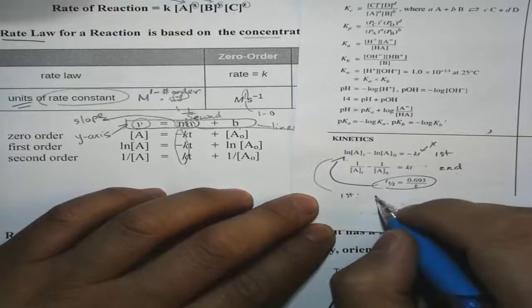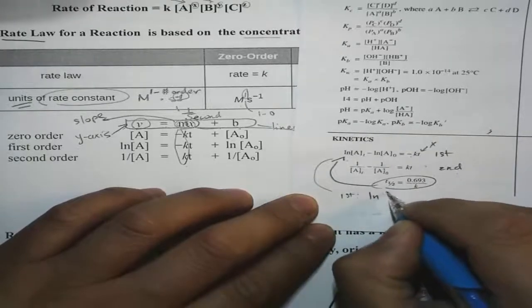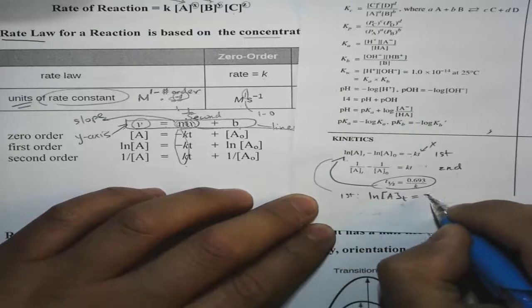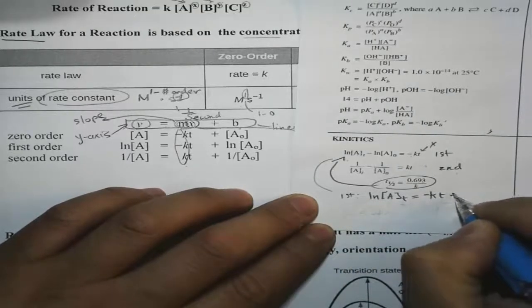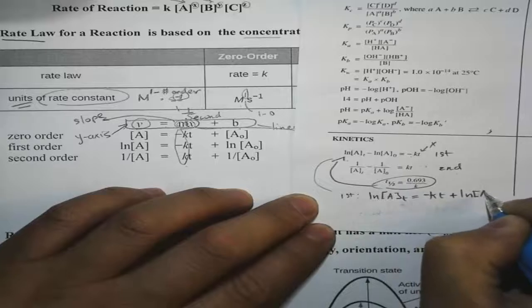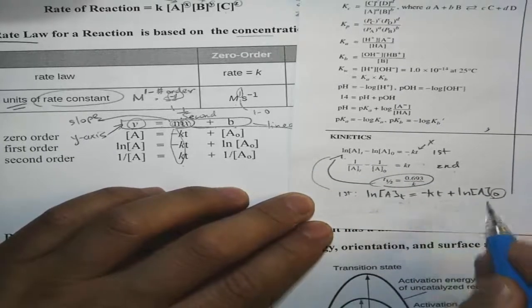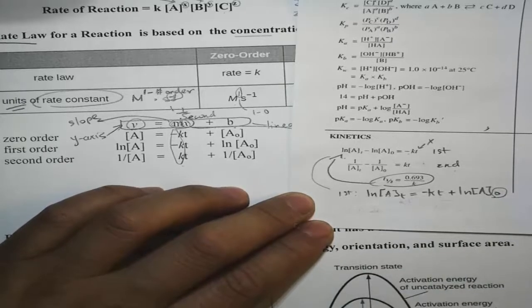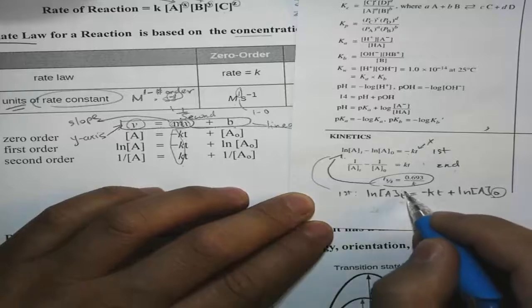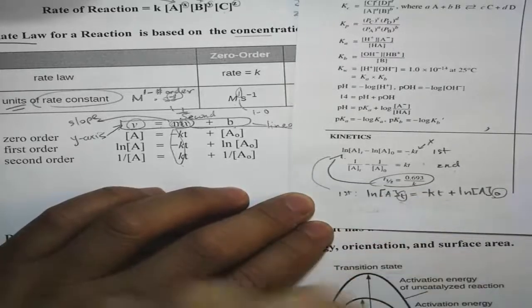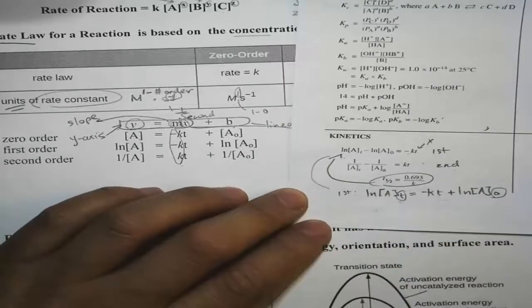So what we have here is, of course, going to be natural log of [A]t equal to negative kt plus natural log of the concentration of A at 0. That 0 right there happens to be at 0 seconds, or the initial concentration. Where t, notice we don't use the term f, that's because it's final, t is happening at any time. So you can solve this using any t.